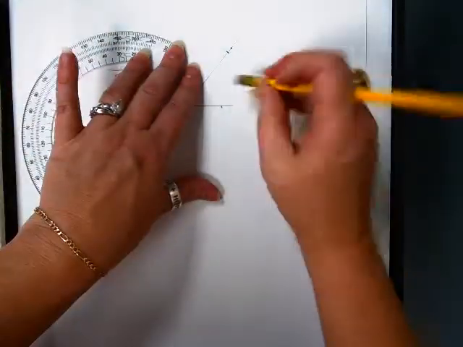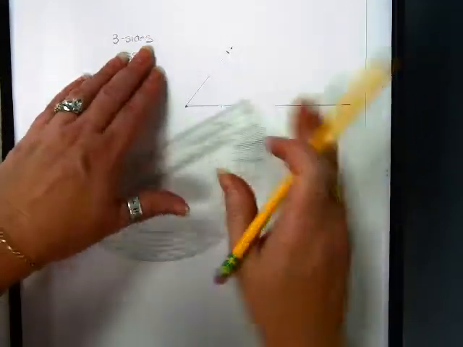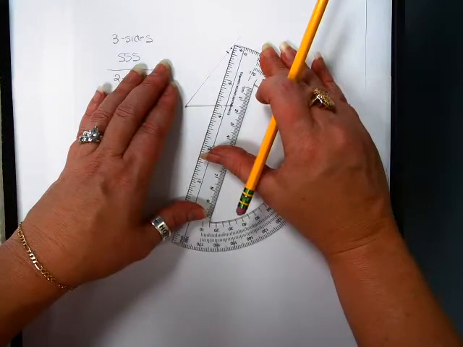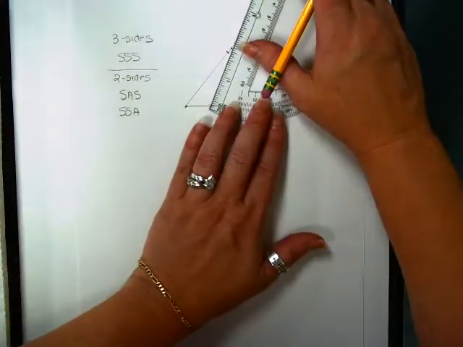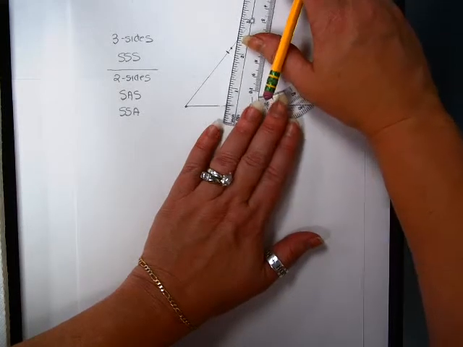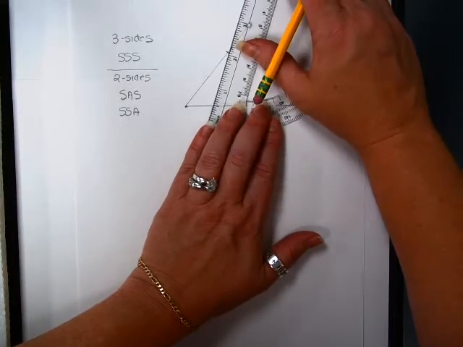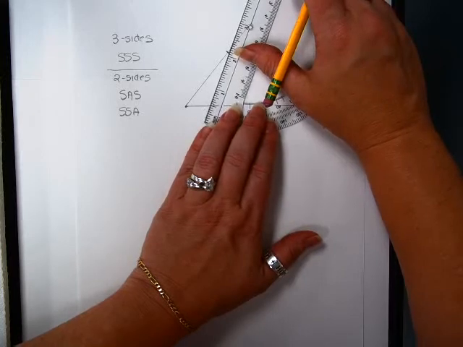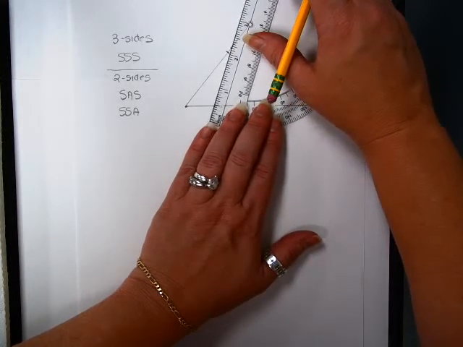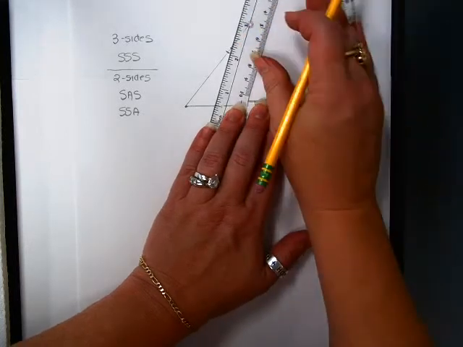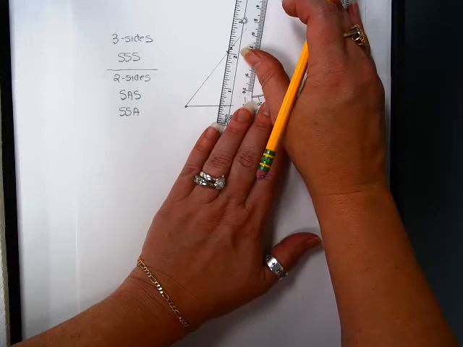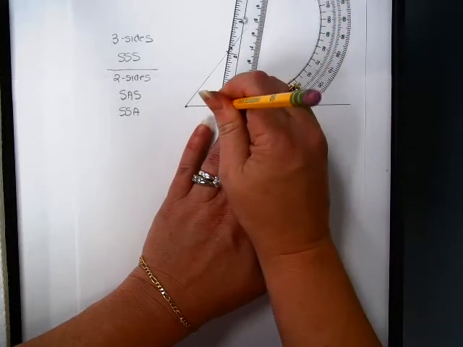So, well, actually, let's make this one, how about 1.5? Let's see. 1.5, right? Would be about right there. Okay. So 1.5 would be about right there.